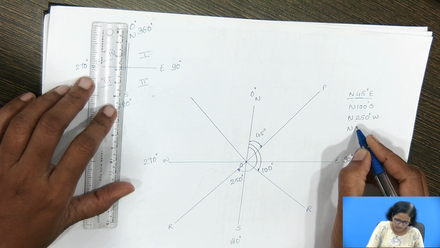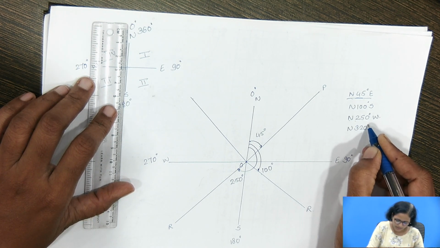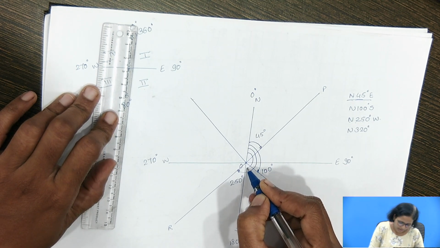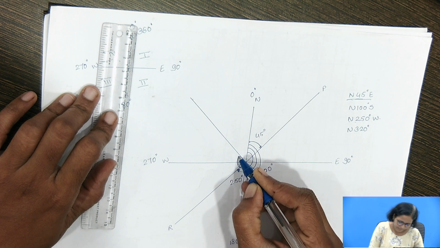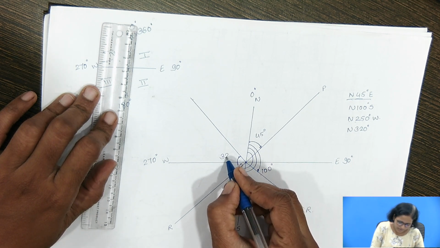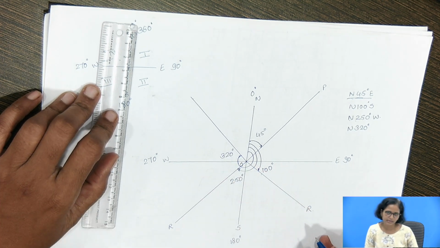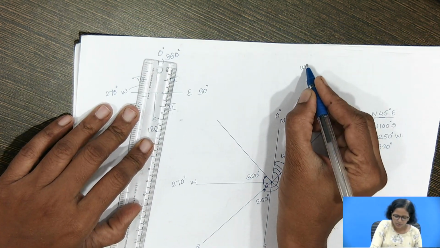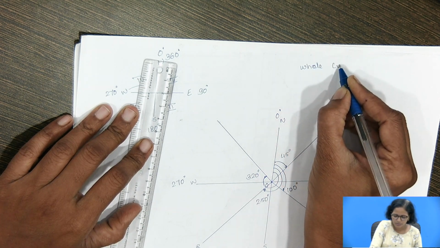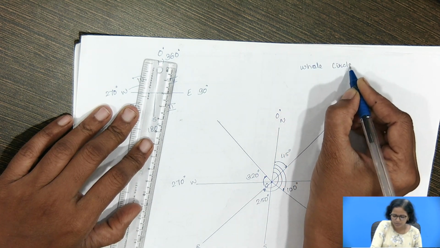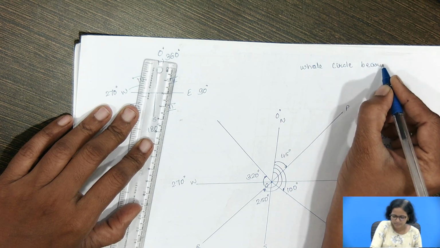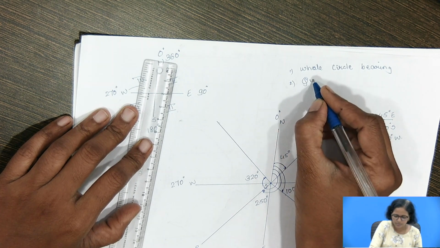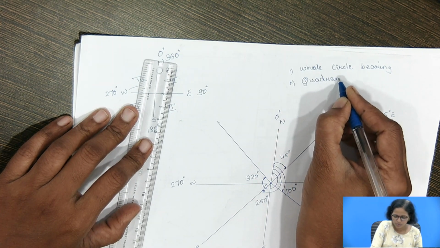So north, it is given as 320 degrees. North 320 degrees. So let's say it comes in the fourth quadrant. The angle is 320 degrees. Always you have two types of bearing. That is called the whole circle bearing, where always the angles are to be measured with respect to north. Whereas in the quadrantal bearing, you have the angles to be measured with respect to south or north.